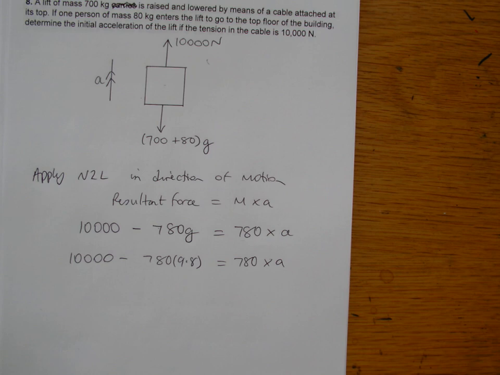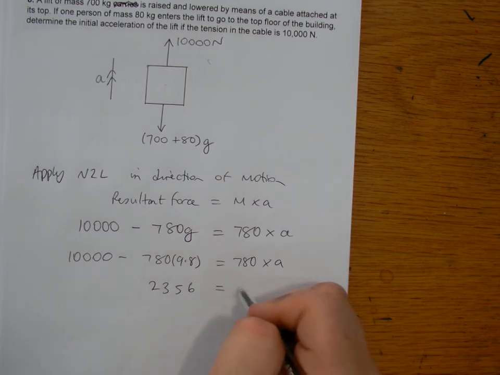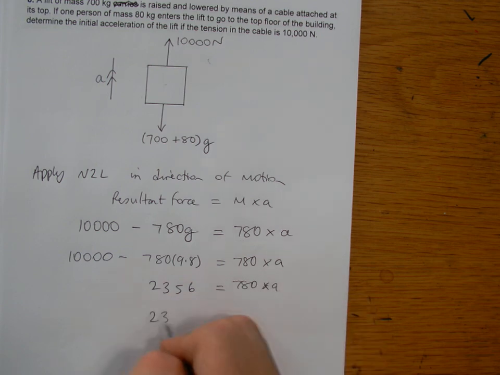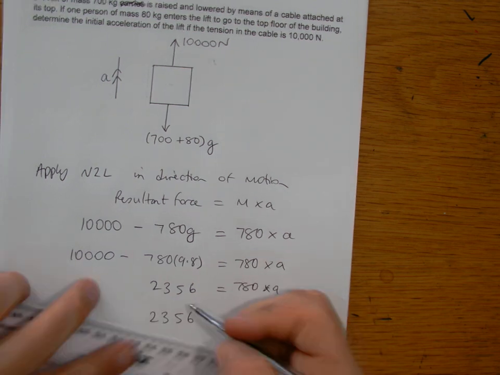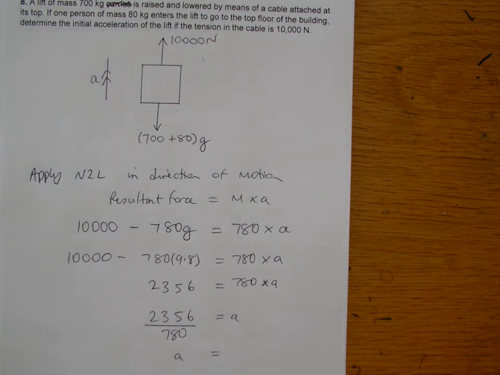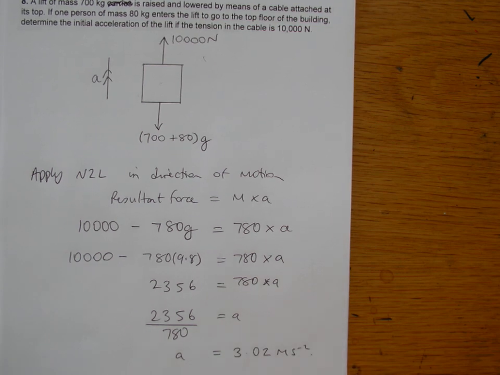So if I do 10,000 on my calculator, take away 780 times 9.8, I get there 2356 equals 780a. So if I divide by 780, I will get then my acceleration, which is just a little over 3. It's 3.02 meters per second squared.